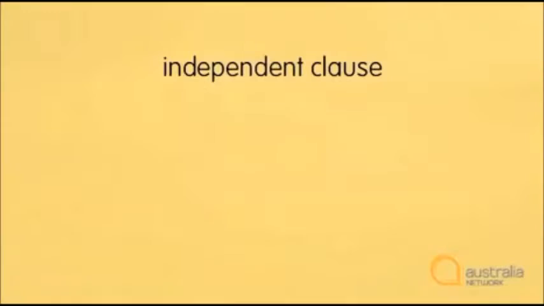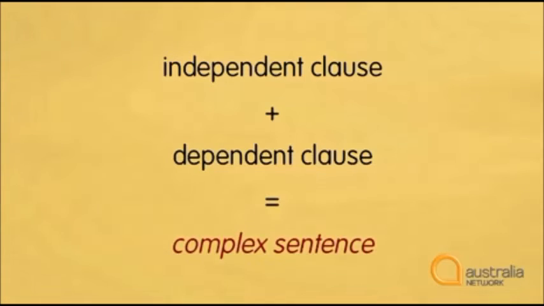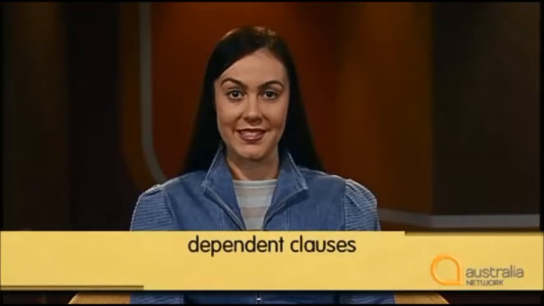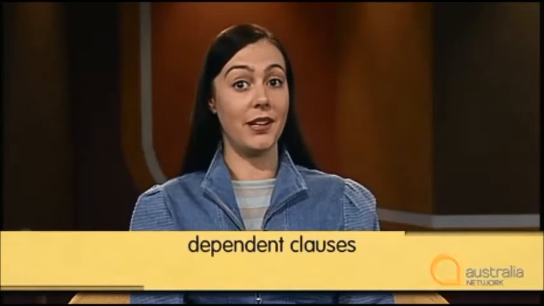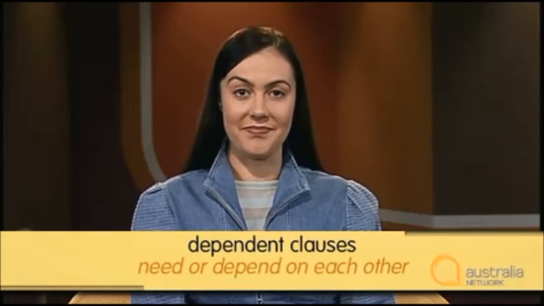Another way to join ideas is using subordination. Subordination is linking an independent clause with a dependent clause to make a complex sentence. Dependent clauses are clauses that cannot exist separately in separate sentences. They need or depend on each other.